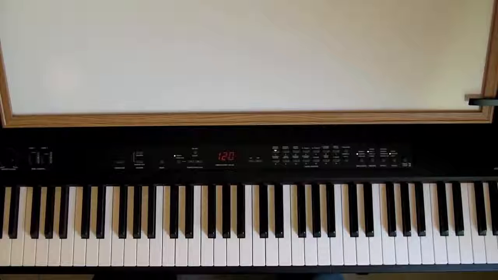Alright, so here's lesson 2 in this little series on music theory. In lesson 1, we talked about 3-note chords, called them the basic triads. And in this lesson, we're going to get into 4-note chords.